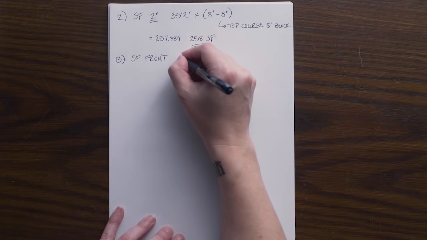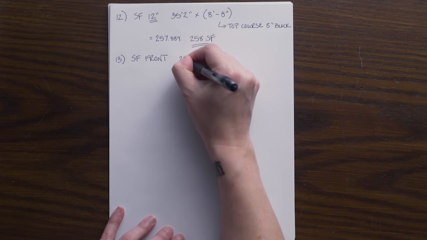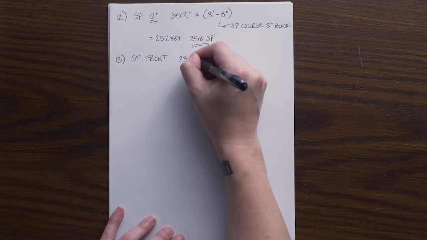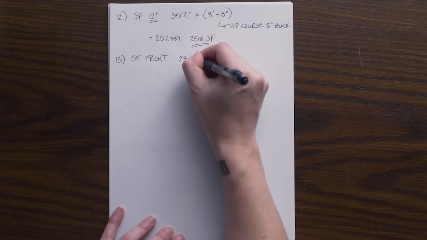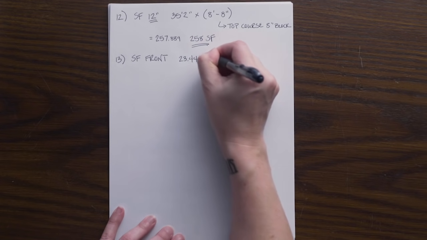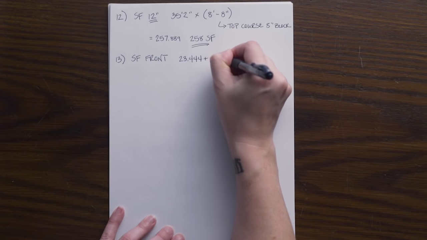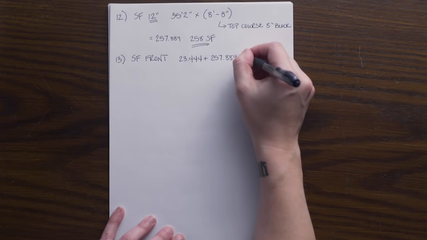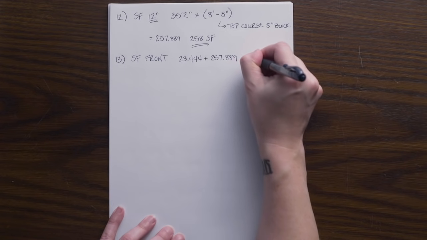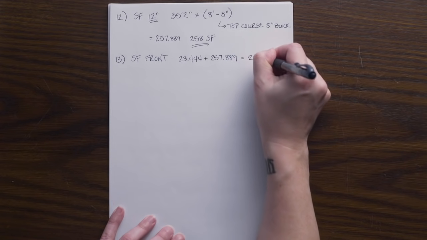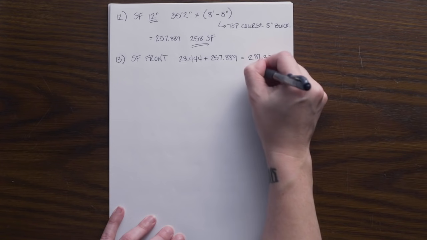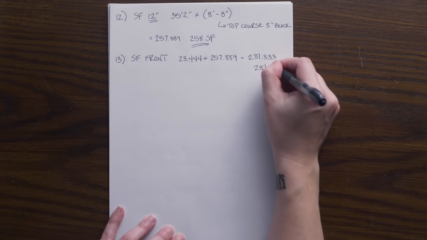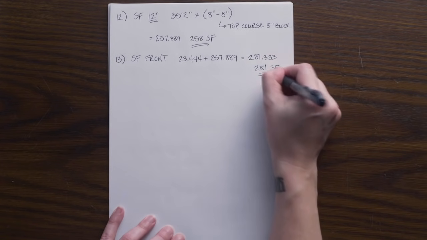So we just take our previous two answers that we got, one from 2 problems ago and the one from last, 23.444 plus the 257.889, and we get 281.3 repeating. So that's 281 roughly square feet.